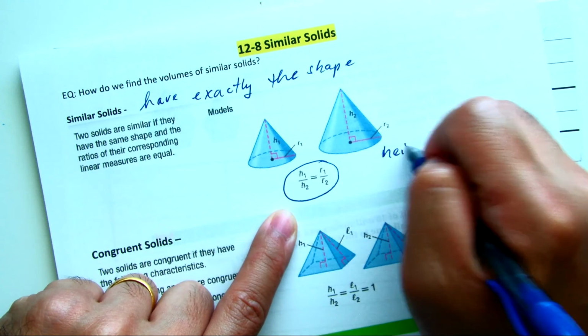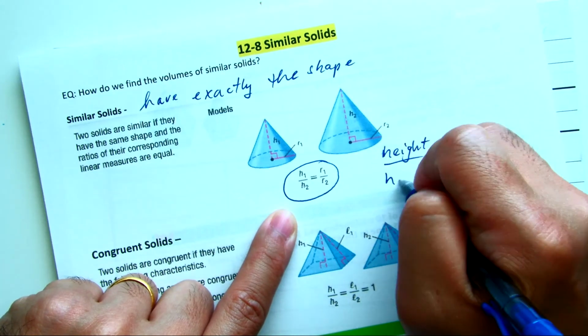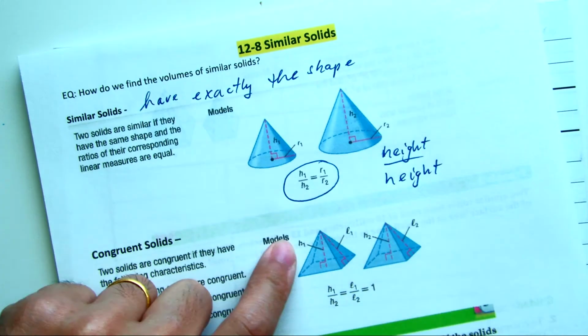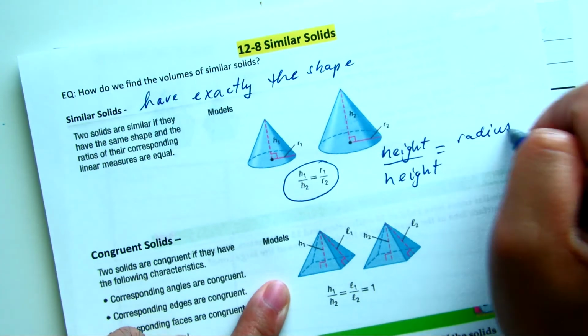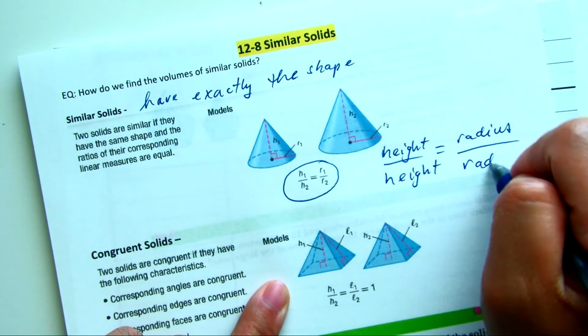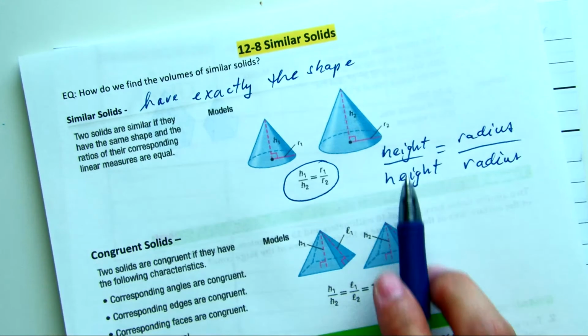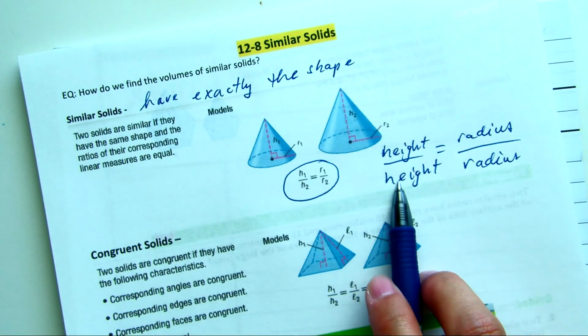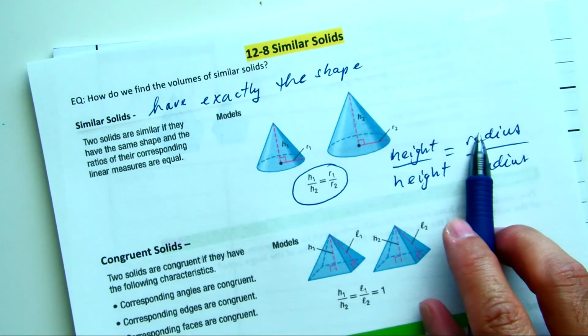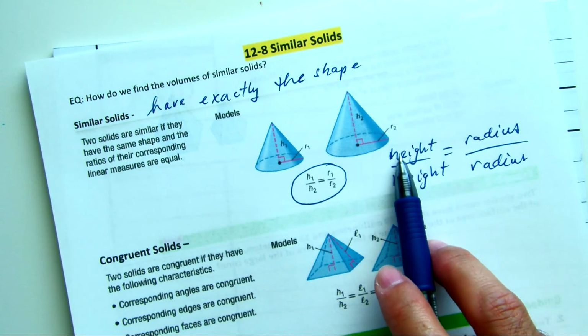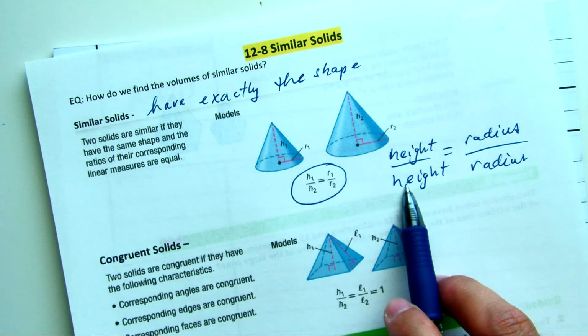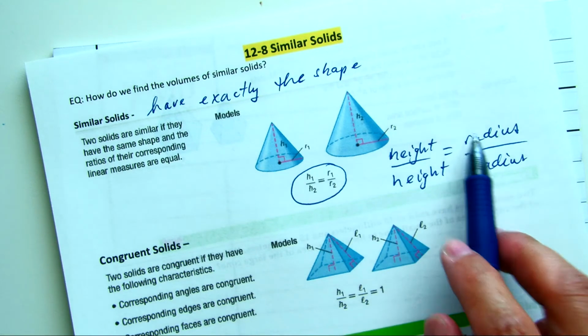No matter how you compare it, as long as you are consistent with your starting, you'll be okay. For example, if you compare the height to the height, the next one has to be radius to radius. Height on the left compared to height on the right, radius on the left compared to radius on the right.